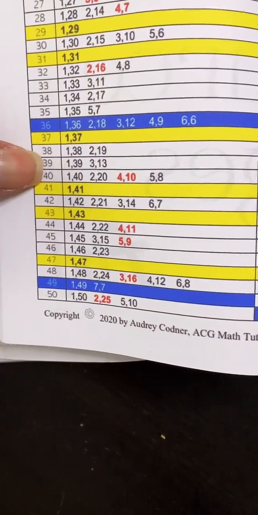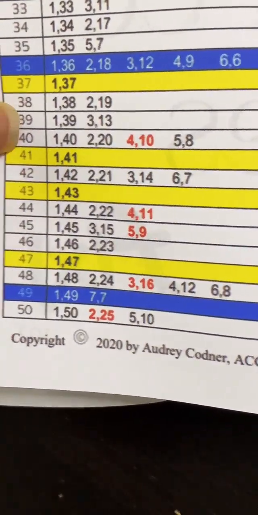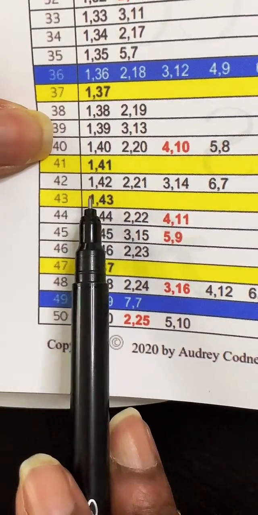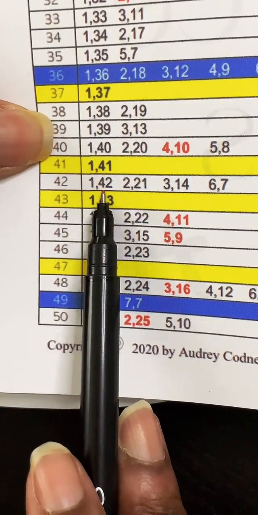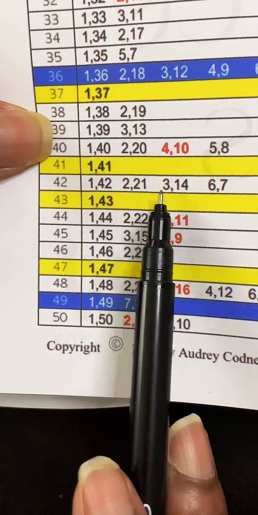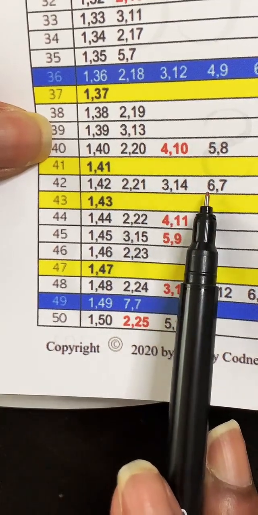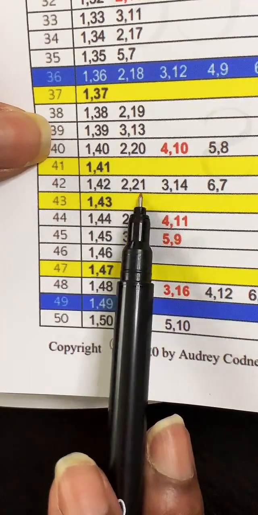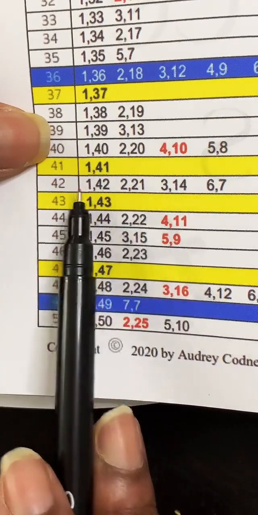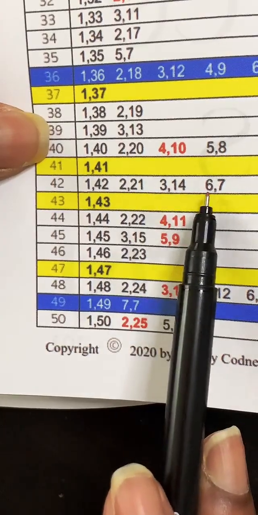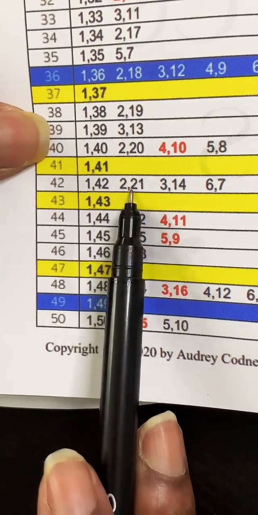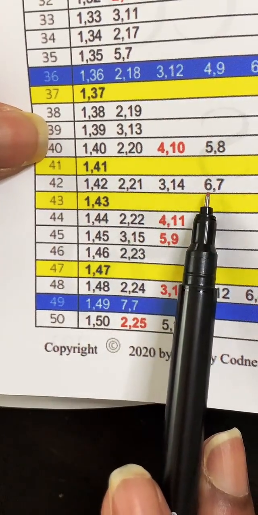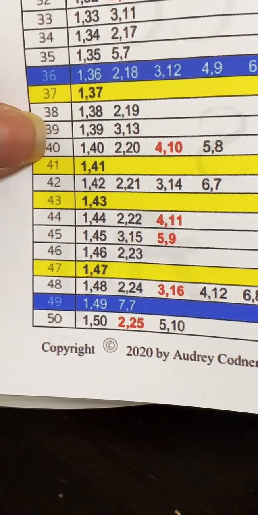So when I get to 42, I have multiples of 1 and 42, 2 and 21, 3 and 14, and 6 and 7. Well, it does matter, but one of these has to be negative. But which pair would give us close to that negative 1?